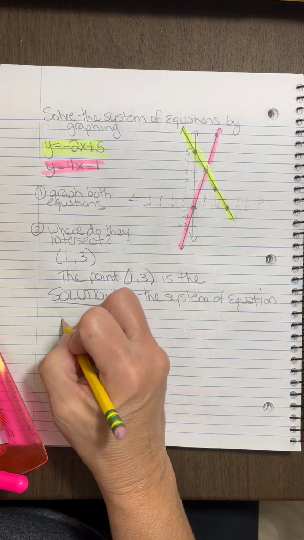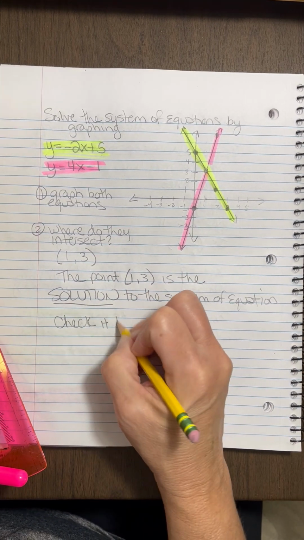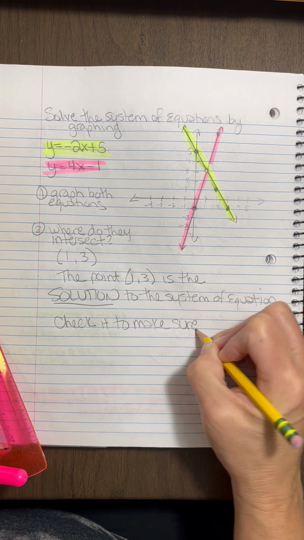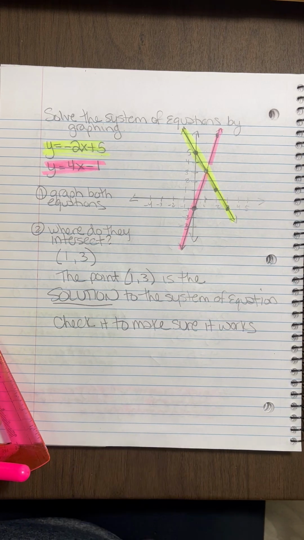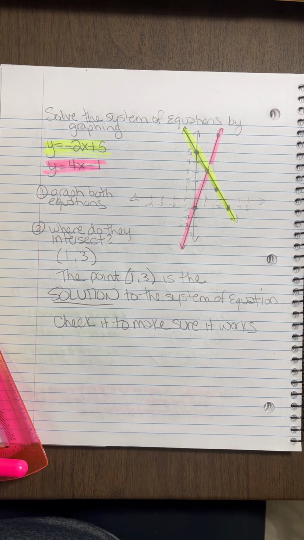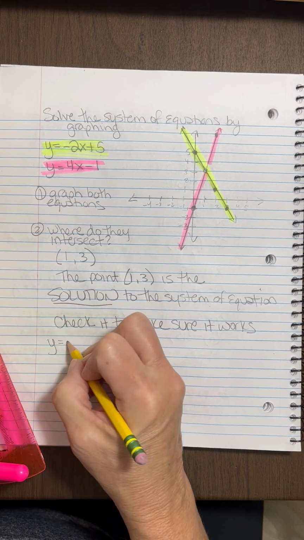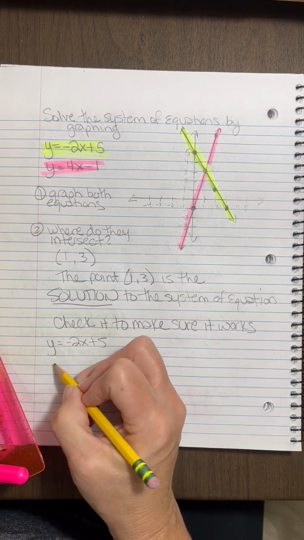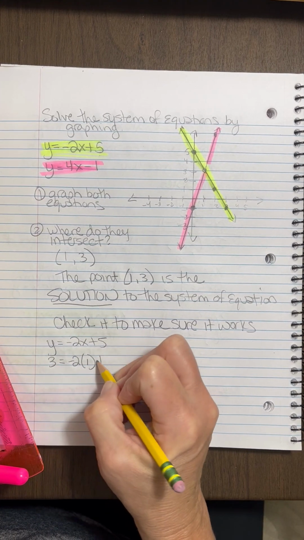Okay, we can check it to make sure it works. Because what did we do on the first page? We plugged the point back in, right? So you can always check it. So if we have y equals negative 2x plus 5, put in the point. Y is 3, x is 1.